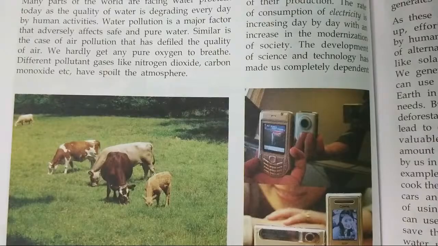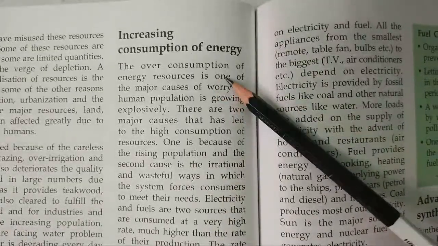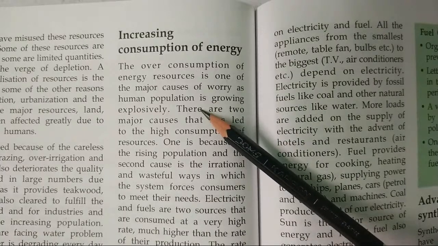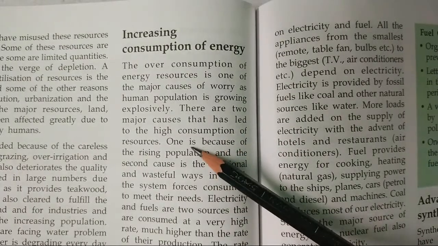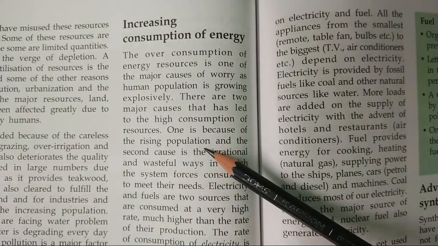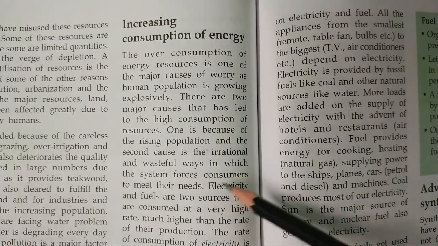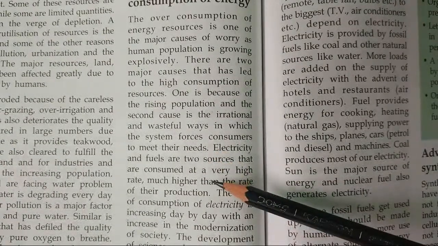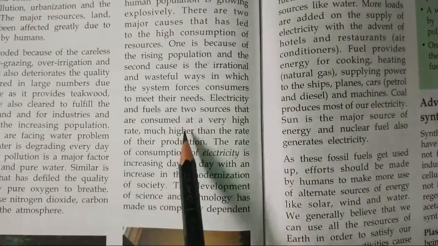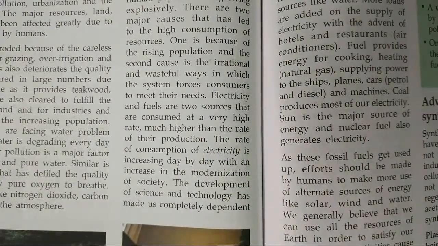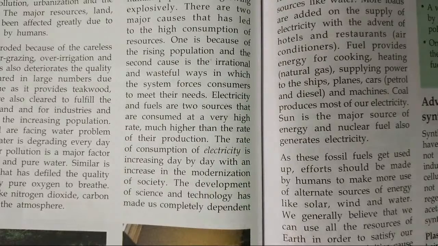Why has it happened? This has happened because there is an increase in the consumption of energy. Man is using more energy these days, and the major cause of worry is that the human population is growing fast. There are two causes which have led to the high consumption of resources. One is the rising population. Population has increased faster. And the second is the irrational ways in which the system forces consumers, and people have started using more and more for their needs. Electricity and fuels are two resources which are being consumed at a higher rate. So these days we know electrical use has increased and the energy of the fuel has increased.